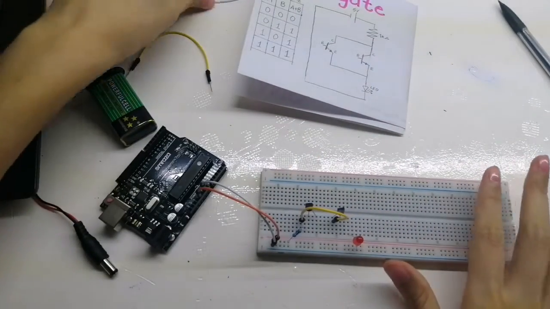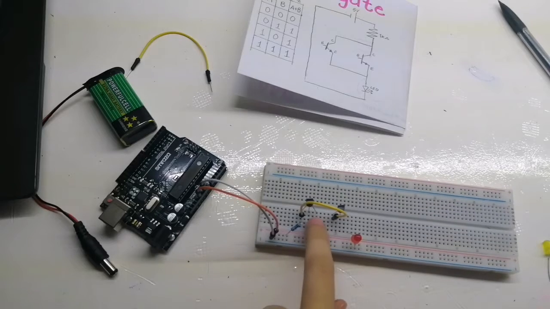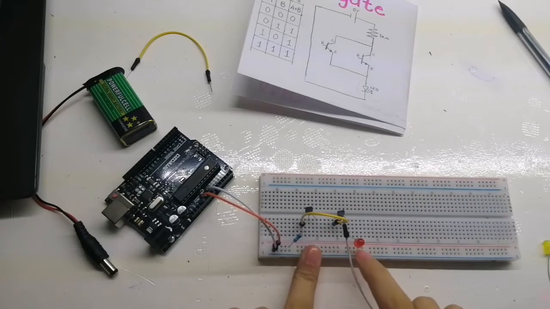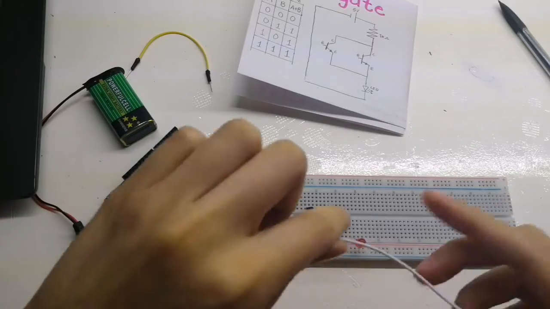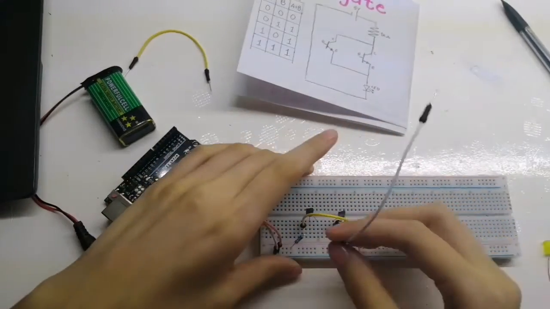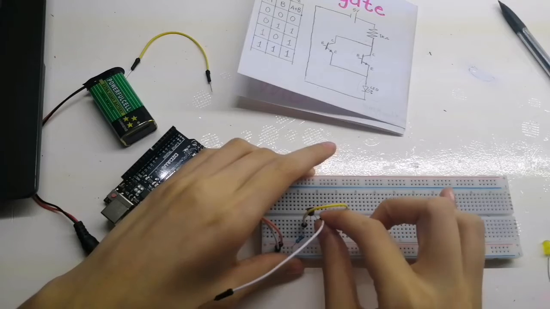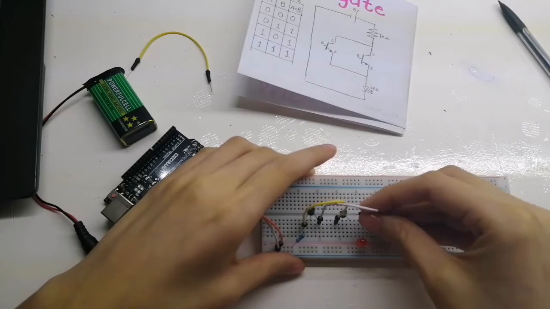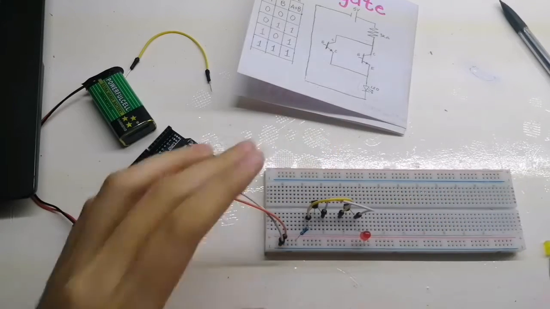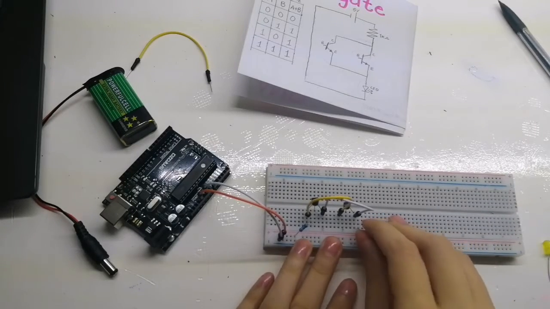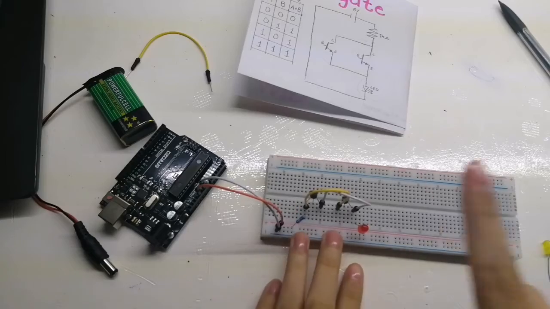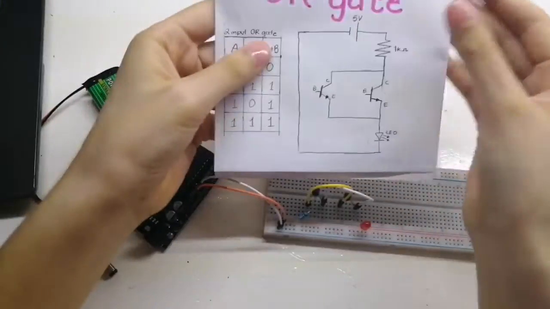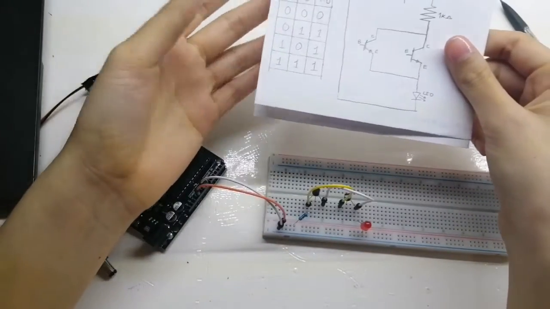But also remember that this emitter has to have a connection to this LED, so this can be a parallel connection. I am going to connect this one to this one, and now this is a parallel connection of these two transistors. We have our resistor and our LED as in this circuit diagram.